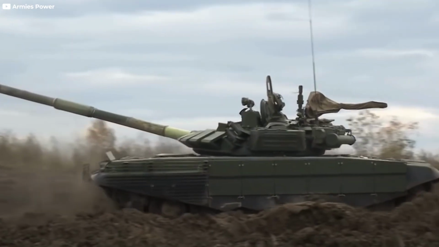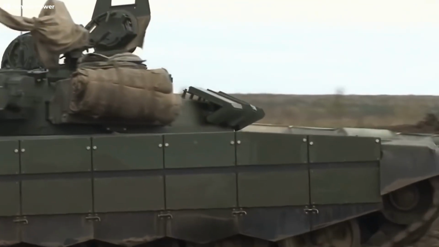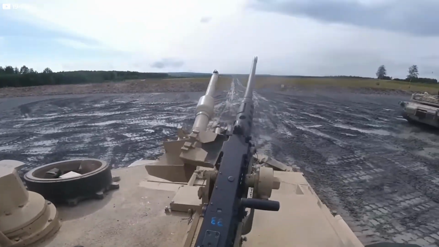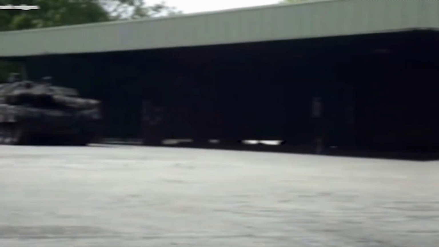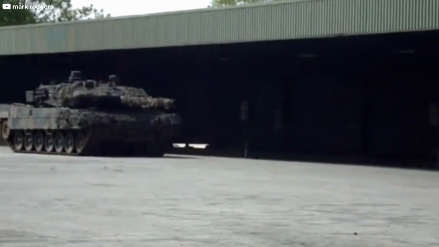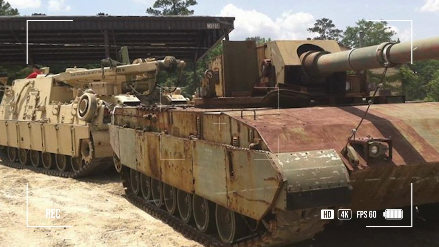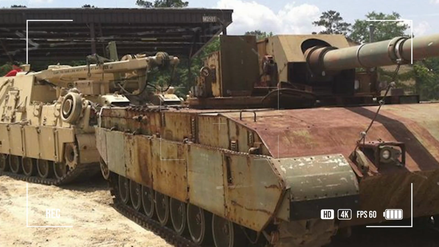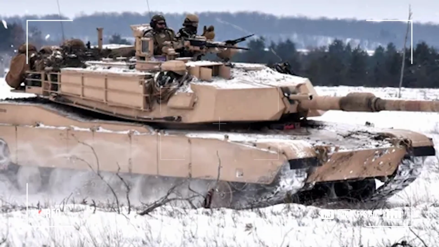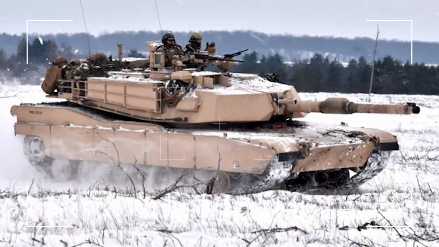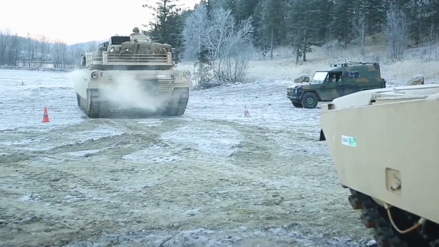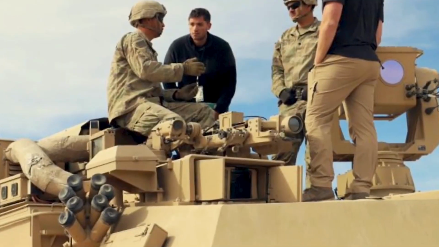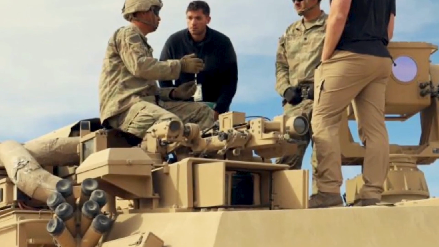Testing includes a range of scenarios designed to simulate the various challenges that tanks might face on the battlefield. Environmental tests expose tanks to extreme weather conditions, such as high temperatures, freezing cold, and high humidity. These tests assess the tank's ability to operate reliably in harsh environments, ensuring that its engine, cooling systems, and electronics can withstand the stresses of extreme weather.